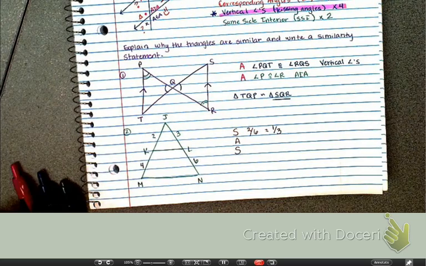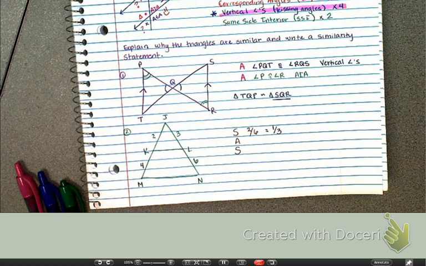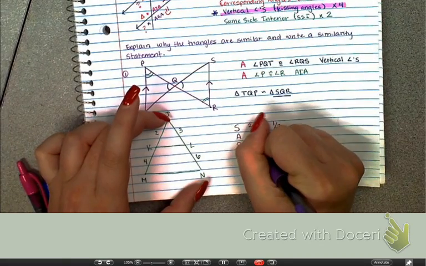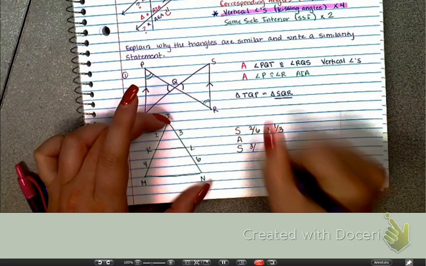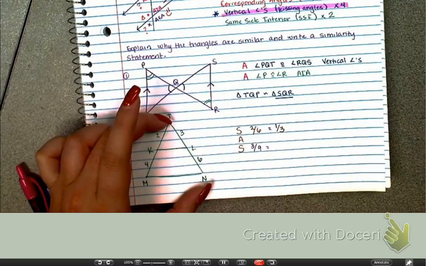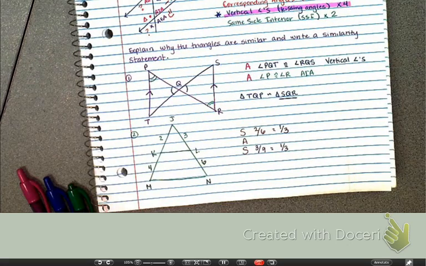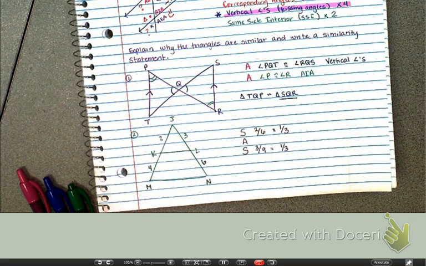Okay, let's do the second side because that one's easy to find. What's the small triangle on the second side? What's the large triangle? 9. And what is 3/9 reduced to? 1/3. Okay, so we showed that those sides are proportional. Now we have to find an angle that's congruent. Anyone see a congruent angle? Jay?